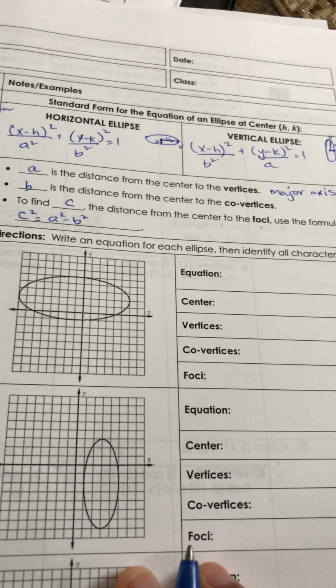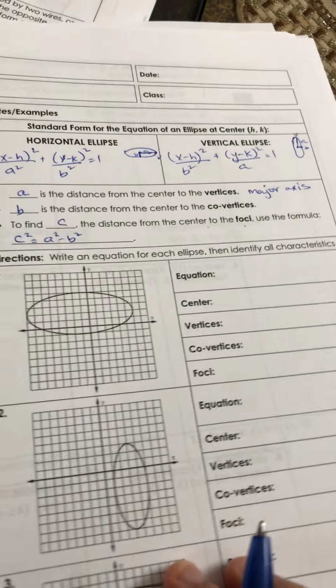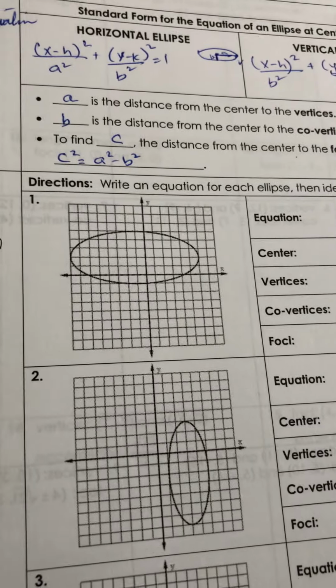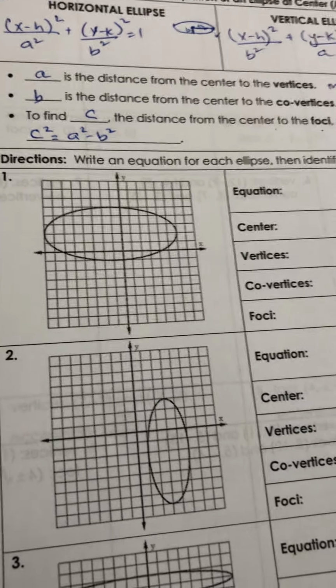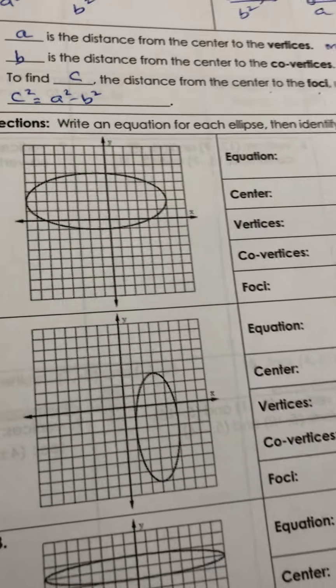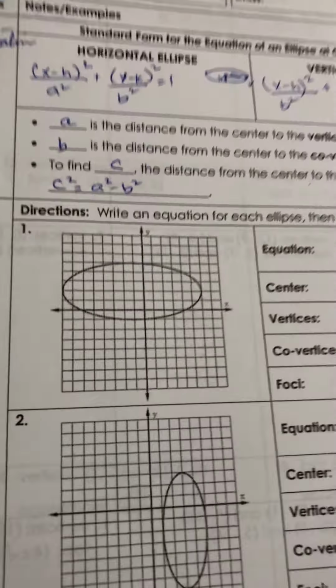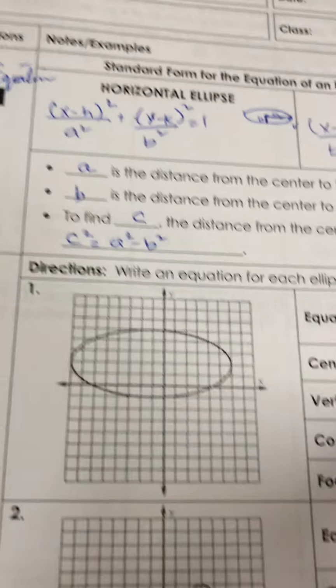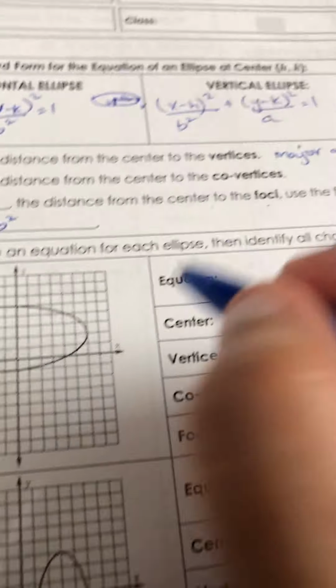Directions: write an equation for each ellipse, then identify all characteristics. So this is set 1. It's a horizontal ellipse because the longer side is the major axis, and the horizontal line is the longer one. So the equation will be this one. First, find out the center.